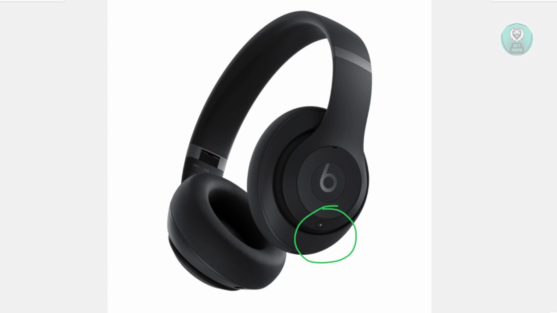Now, in this case, you could also try using a different device here. To figure out whether the problem is with your headphones or the device you're using, try connecting the headphones to something else, like another phone, laptop, or tablet. In this case, if the static is gone on the new device, it might be your original source causing the issue, or your original device that you're trying to use it.